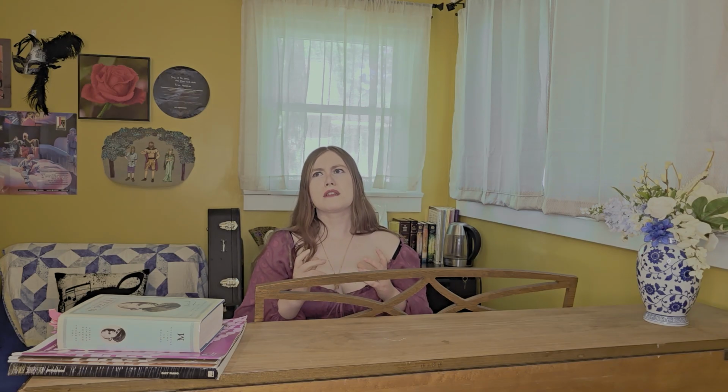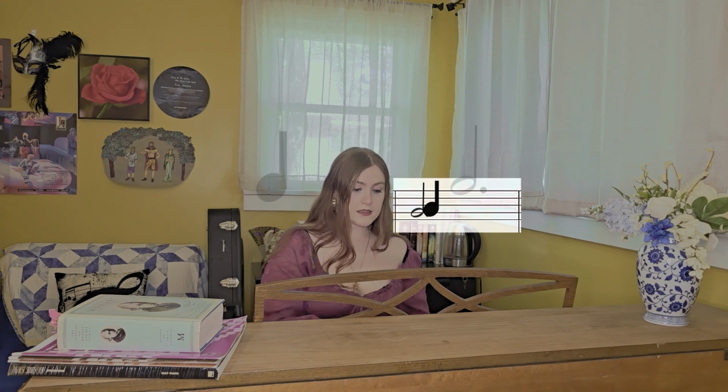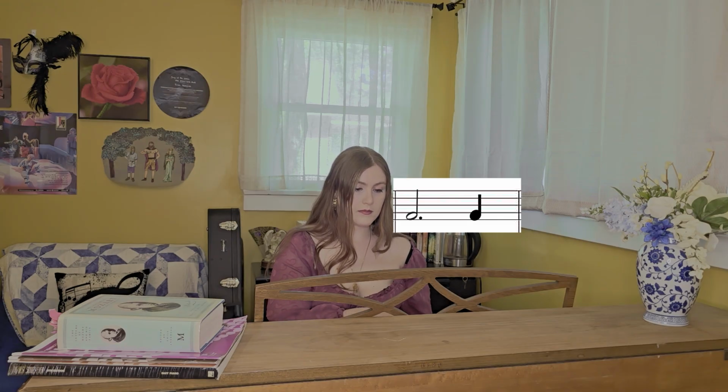Now, if you tried to put 2 dotted half notes in a measure, that wouldn't work, because that would be equivalent to 6 counts, and we can only go up to 4 counts in a single measure. So how does that help us? Well, you have your dotted half note, and then you have a quarter note. So if we were to play those 2 together, it would sound like this. Does that make sense?